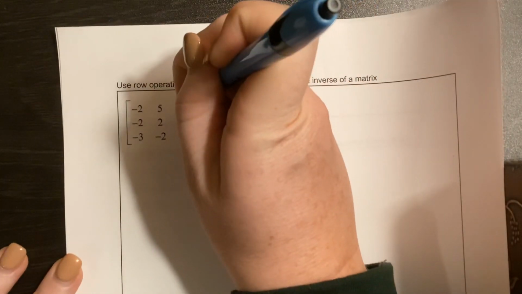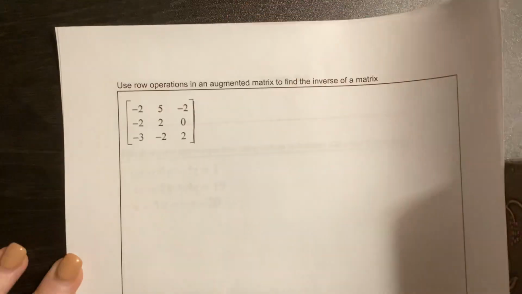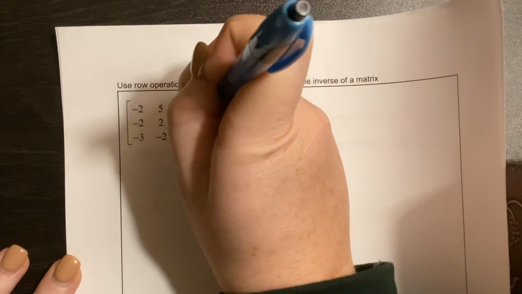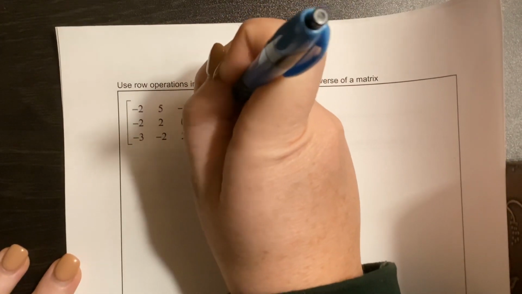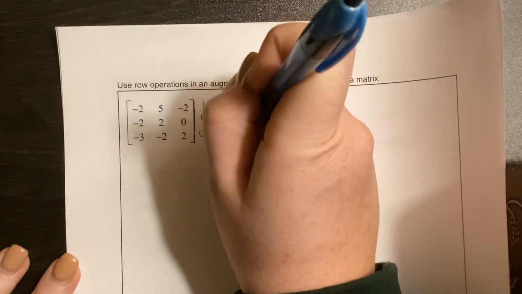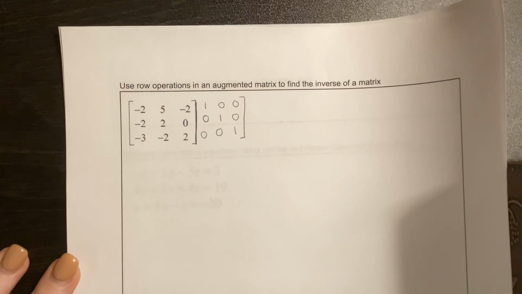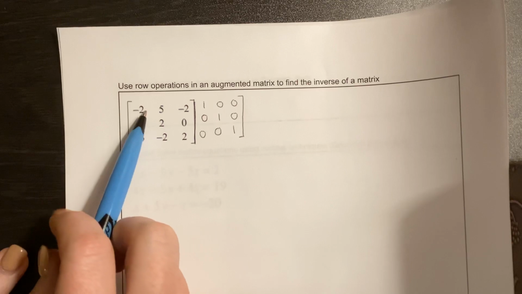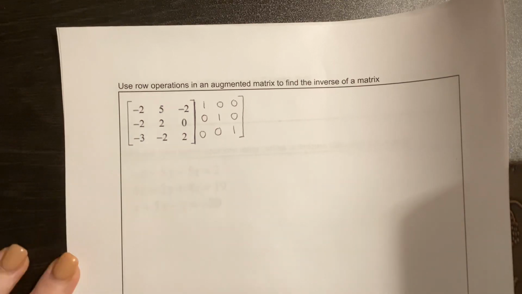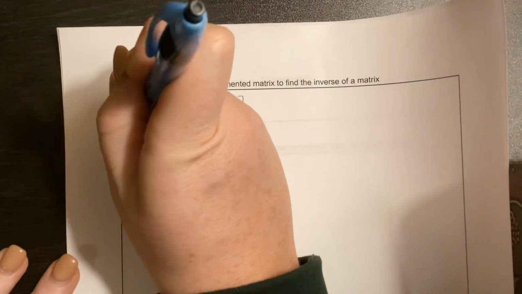Okay, so if you're going to use row operations of an augmented matrix to find the inverse of a matrix, you're going to set this up, and then you're going to set up this on your other side, right? And then you're just slowly breaking down. Again, you're kind of avoiding this to start because there's really no need. I always like to just start here and kind of work my way through.